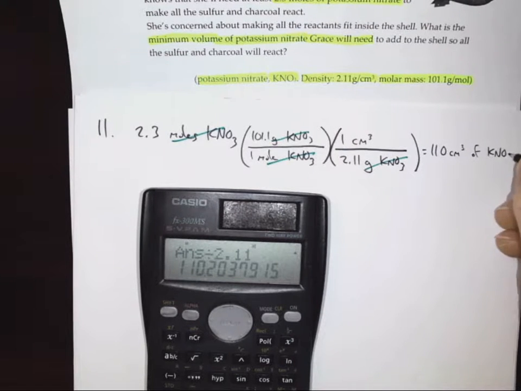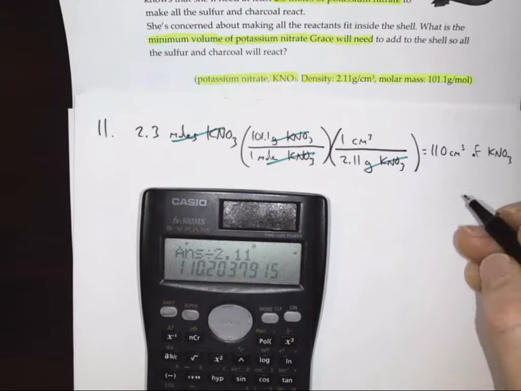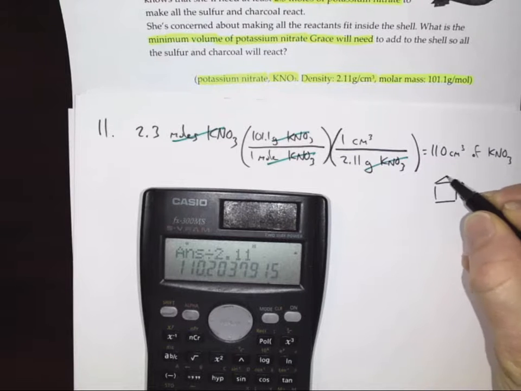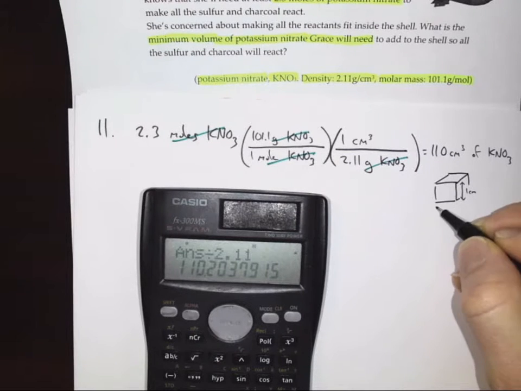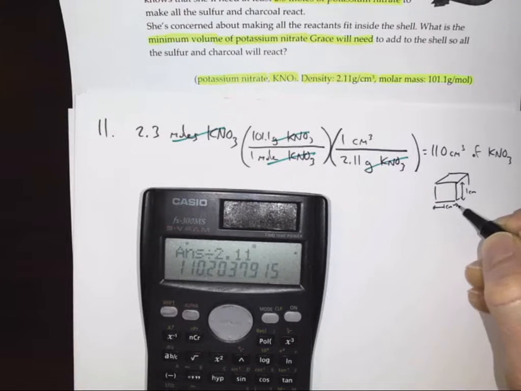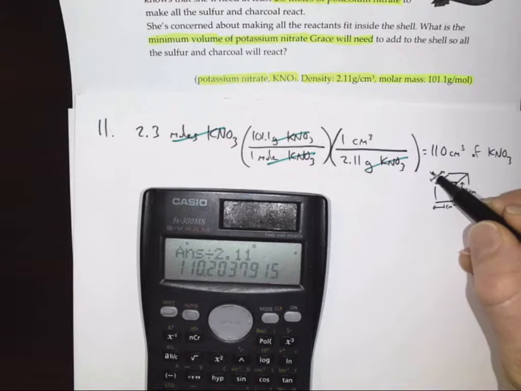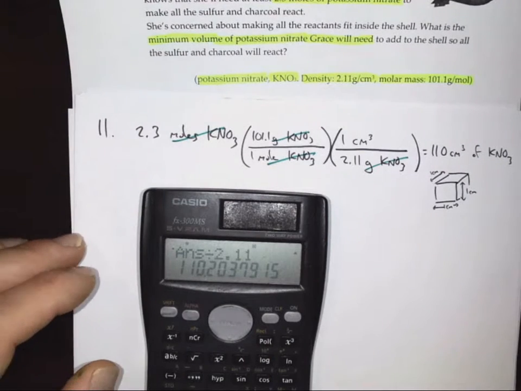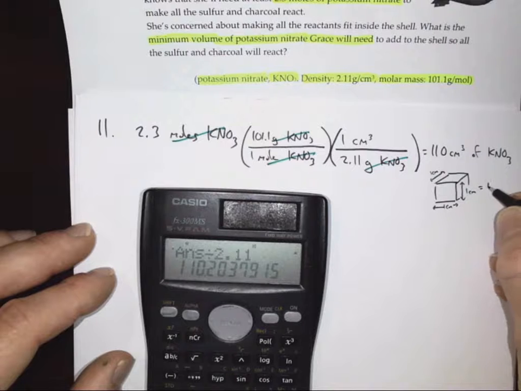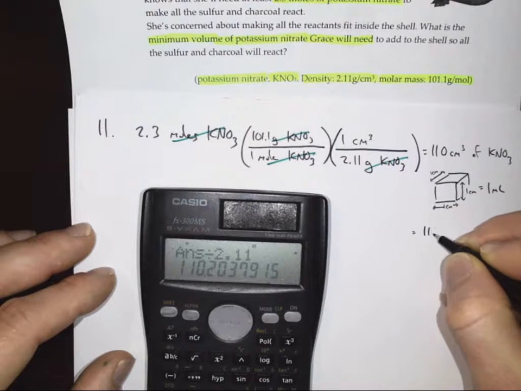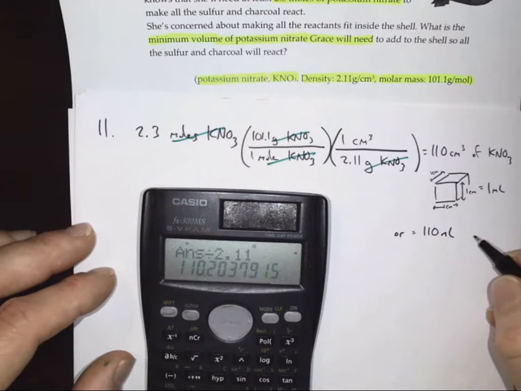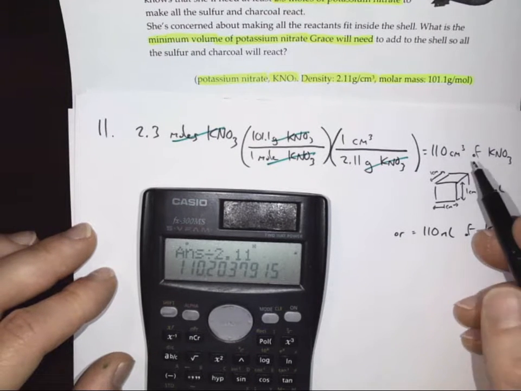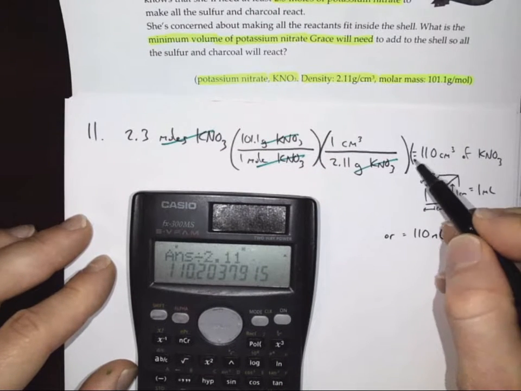of potassium nitrate. Now, a cubic centimeter is a measure of volume, right? You can picture a 1 by 1 by 1 cube, right? And that's what a cubic centimeter is. 1 centimeter wide, 1 centimeter tall, and 1 centimeter deep. And if you had 110 of those little blocks, that would be the volume of the potassium nitrate Grace is needing. Of course, that's the same thing as a milliliter as well. So you could also think of it being 110 milliliters of potassium nitrate. You're not required to do that. Cubic centimeters are a legitimate unit of volume, so that's fine.